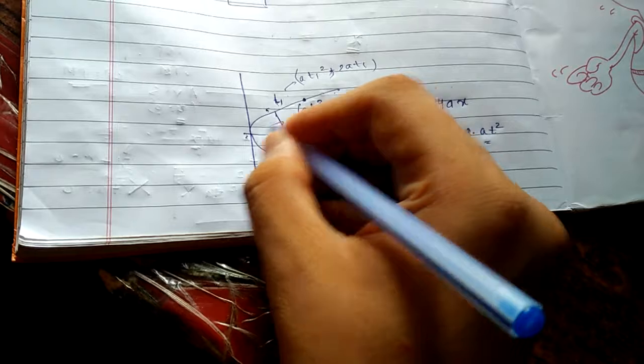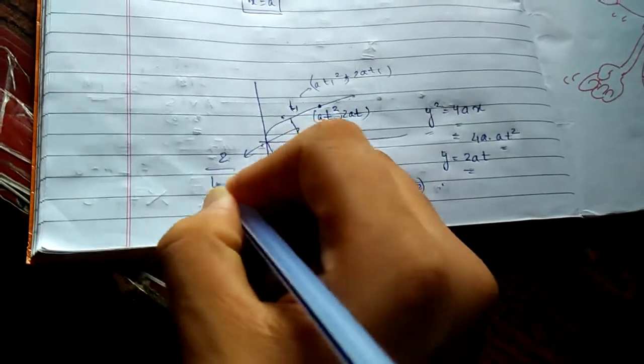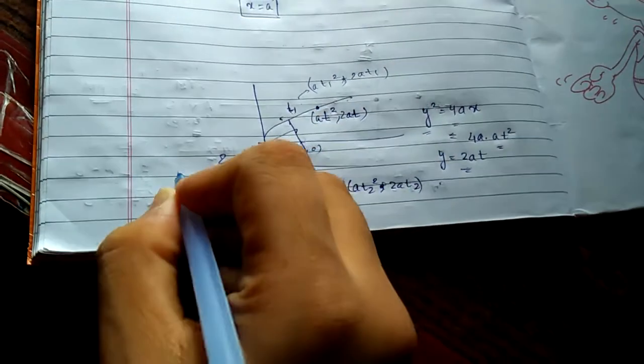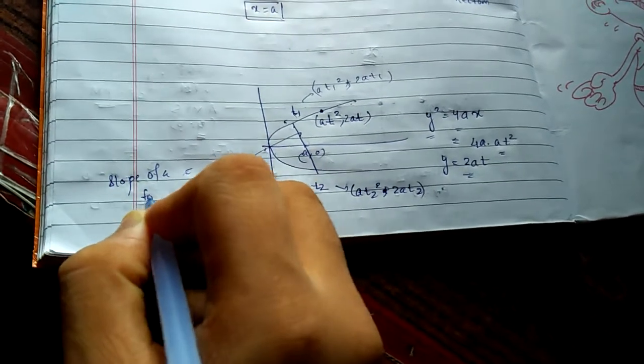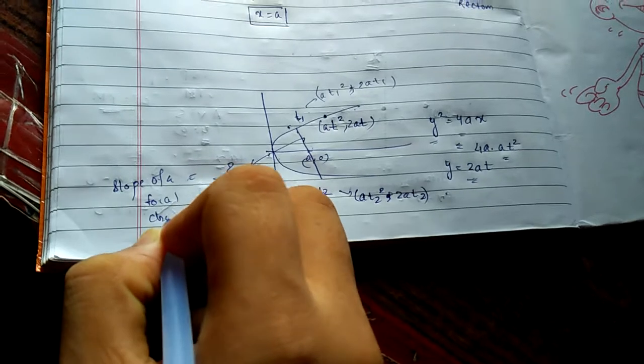Okay, now what would be the slope of this line? The slope of this line is 2 by (t1 plus t2). That is the slope of a focal chord. This must be remembered.